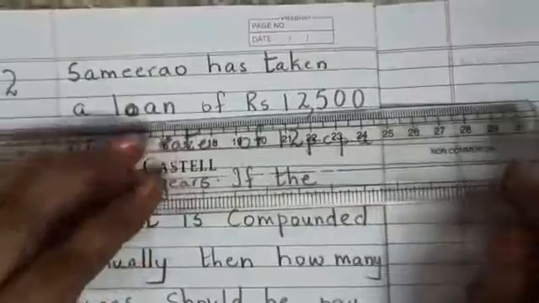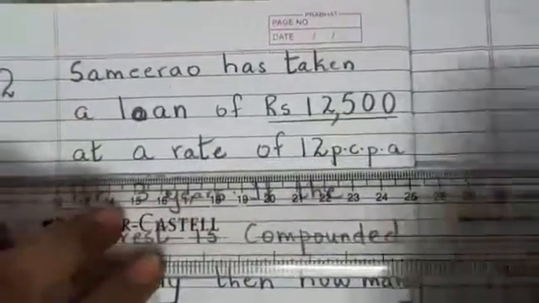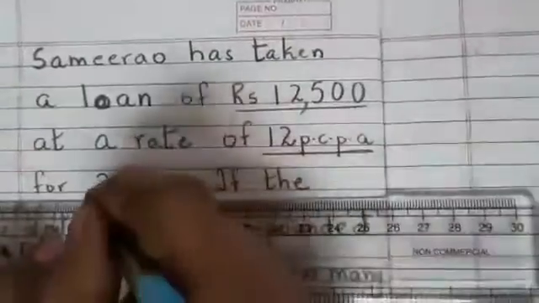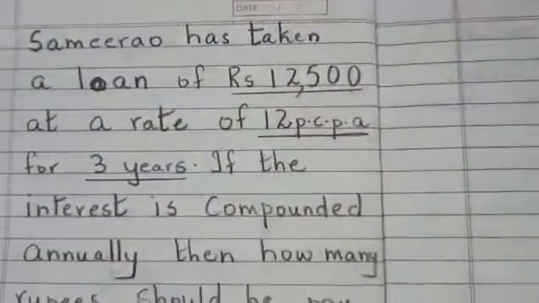Now let's write the data down. The loan is 12,500. The rate is 12% per annum and the period is 3 years.